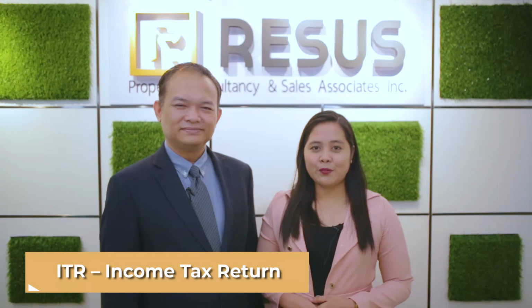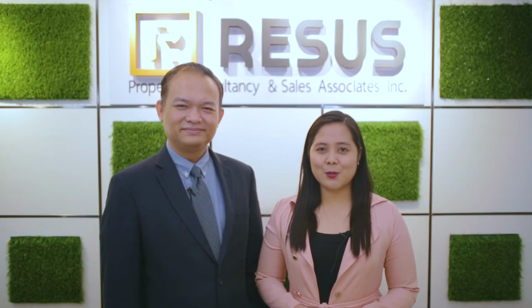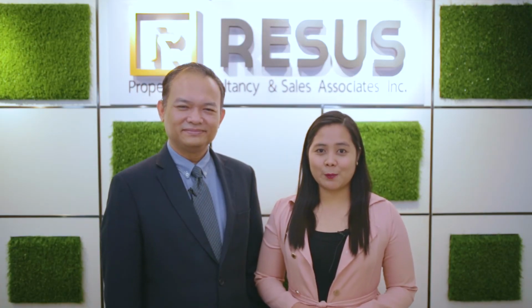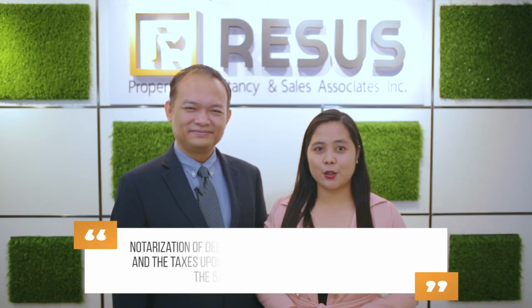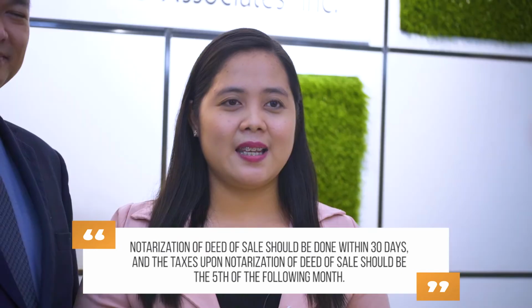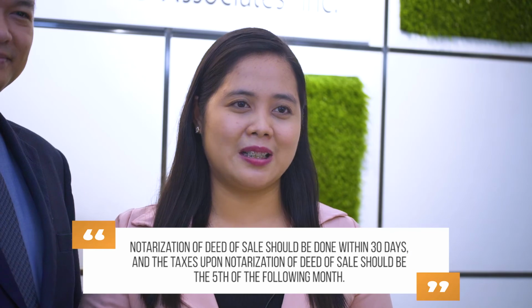ITR, proof of income tax return, which you can use as part of the requirements for a loan. Deed of absolute sale, to be issued by the developer once the buyer has fulfilled his entire financial obligations. Notarization of deed of sale should be done within 30 days, and the taxes upon notarization of deed of sale should be paid by the 5th of the following month.